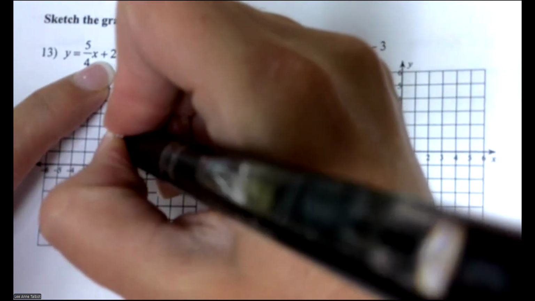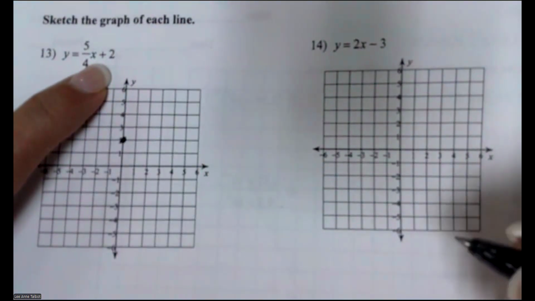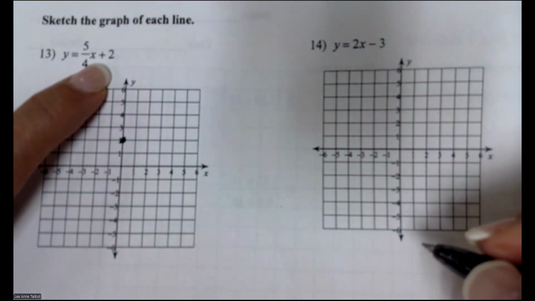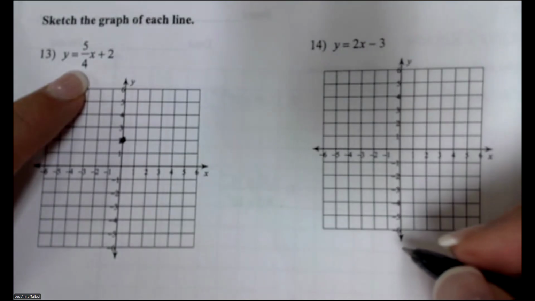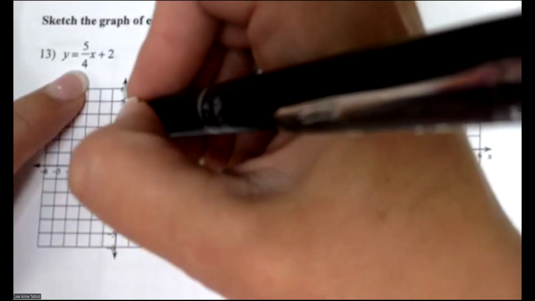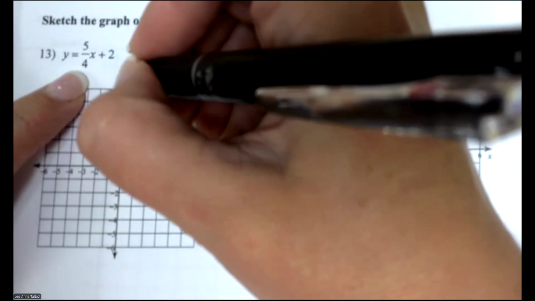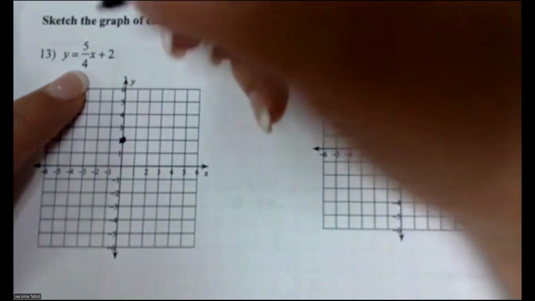So this says a 2-meter head start. 2 is the y-intercept. So go up 2. And then the slope is up 5 over 4. 1, 2, 3, 4, 5. If it's off the graph, you can estimate it.